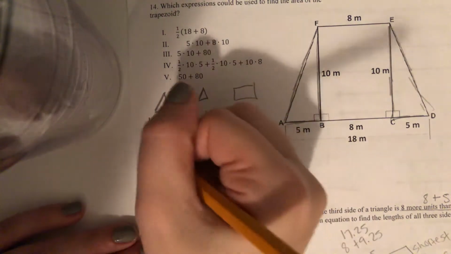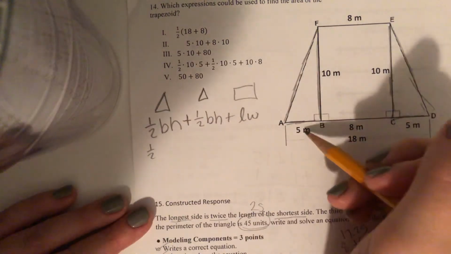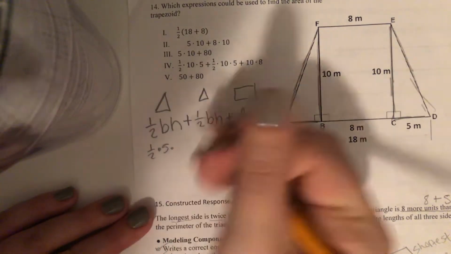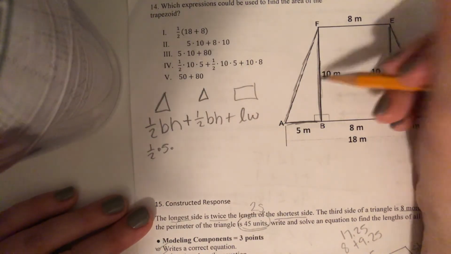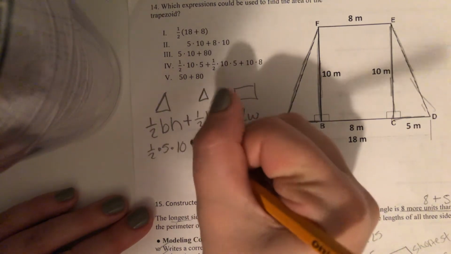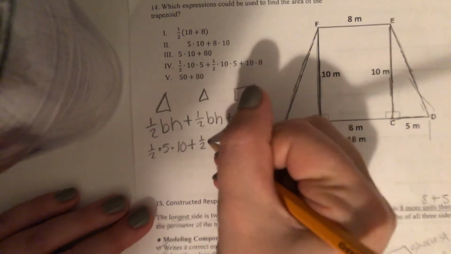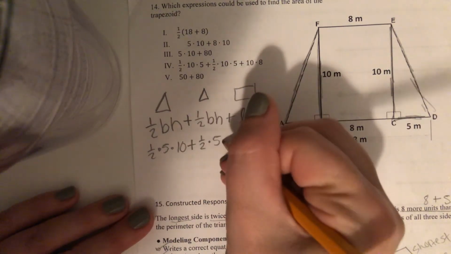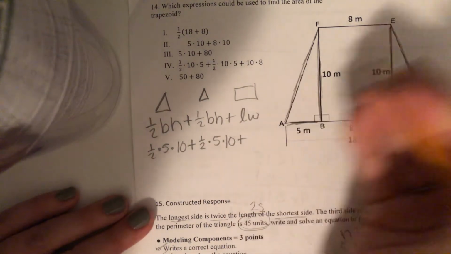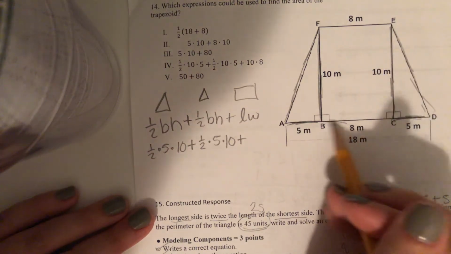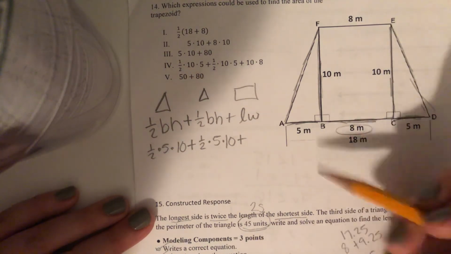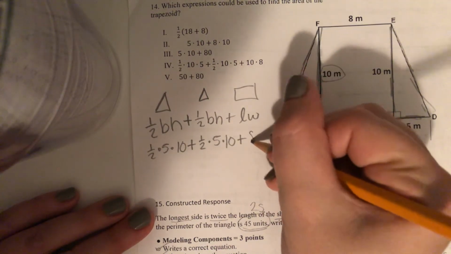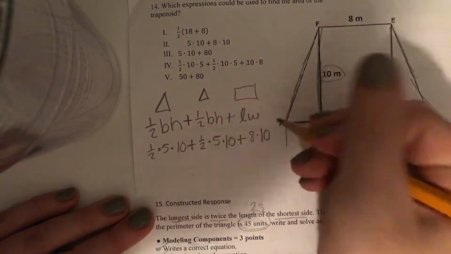Okay, so 1/2 base, so the base of my triangle is 5, so times 5, times the height of my triangle is 10, plus 1/2 times, and this is the exact same triangle over here, so 5 times 10, plus my rectangle is an 8 by 10, so plus 8 times 10.